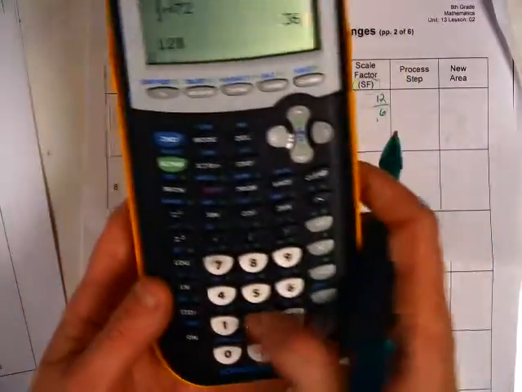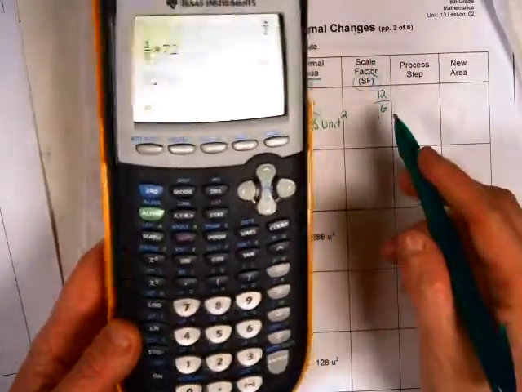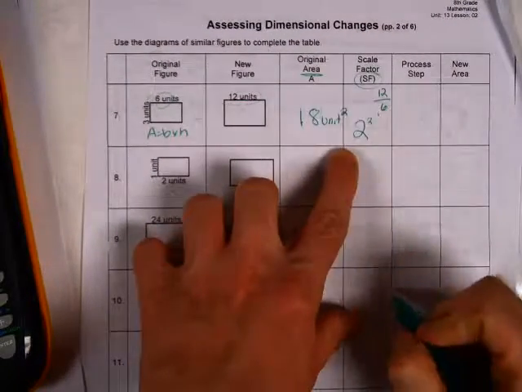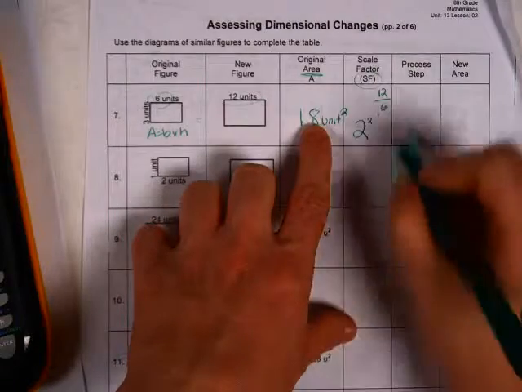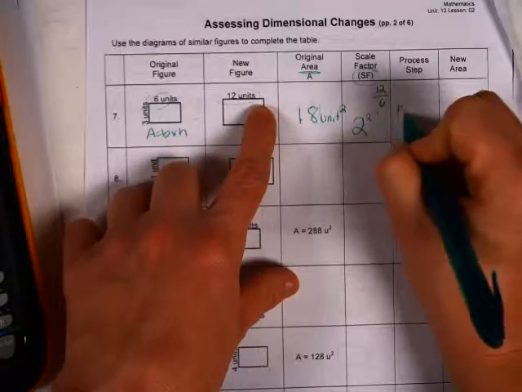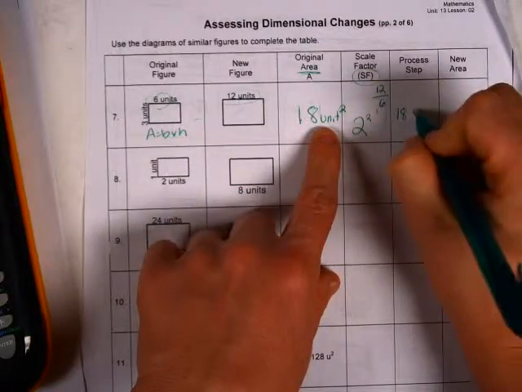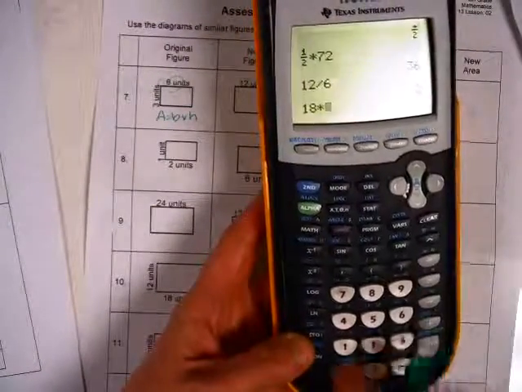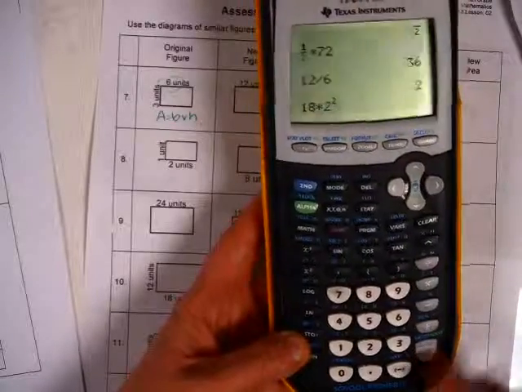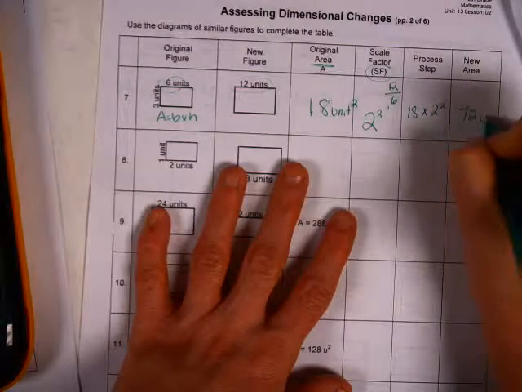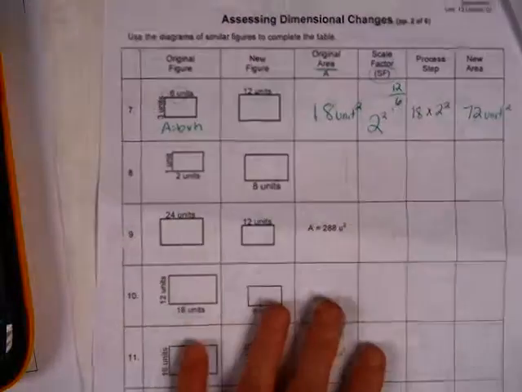And you get 12 divided by 6, and you get 2. Now, it's 2 squared, because it is a square unit. So, essentially, you're going to have to do 18, which is your original area, times 2 squared. That's not that hard. You just put it in your calculator that way. 18 times 2 squared, and your answer is 72 units squared.